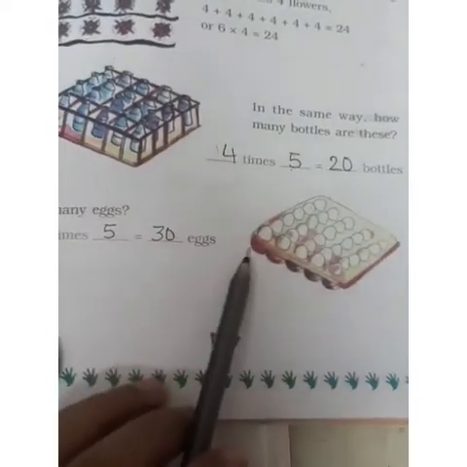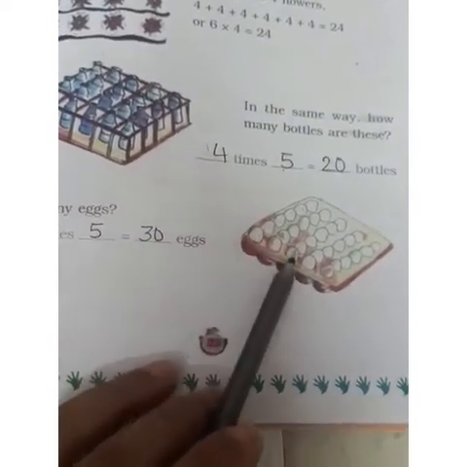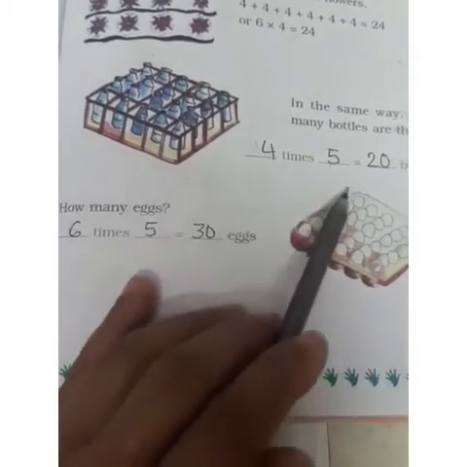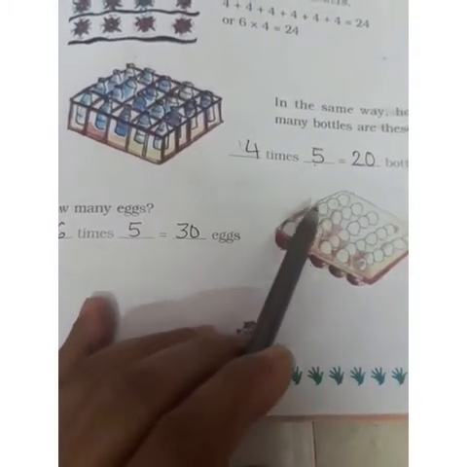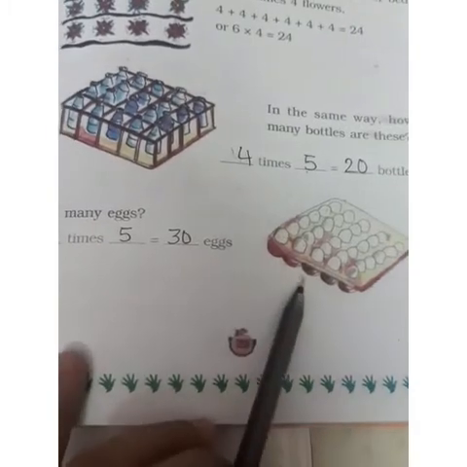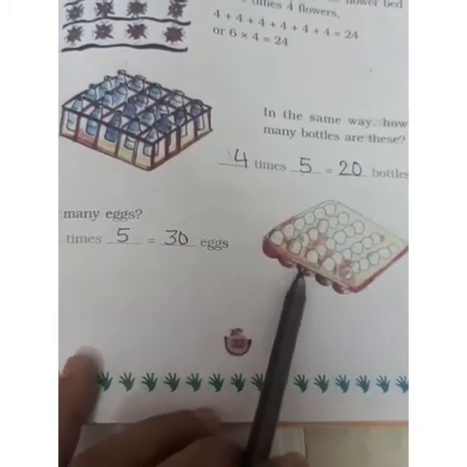Same way you can see the egg tray is given here. Now in 1 2 3 4 and 5, this is, and how many here? It is 1 2 3 4 5 and 6. So 5 times 6 or 6 times 5 is equal to 30 eggs are there total. In all, how many eggs are there? In all 30 eggs are there.